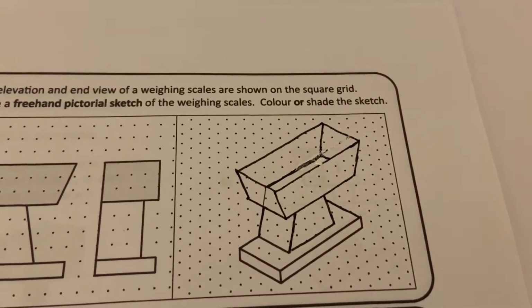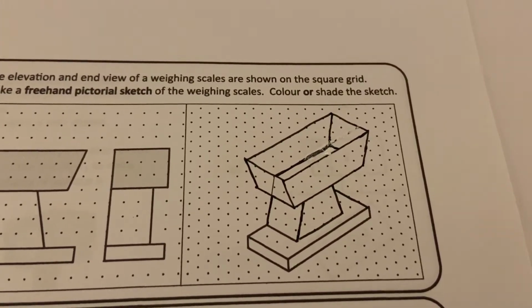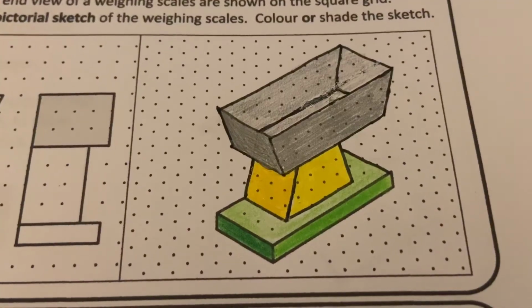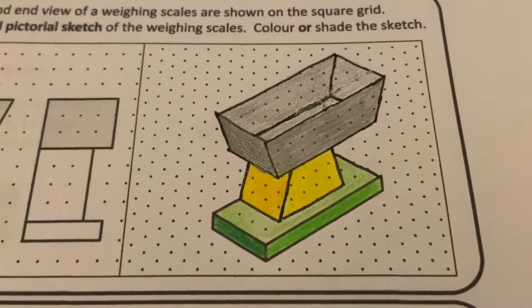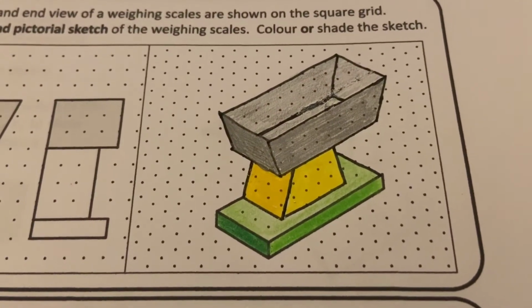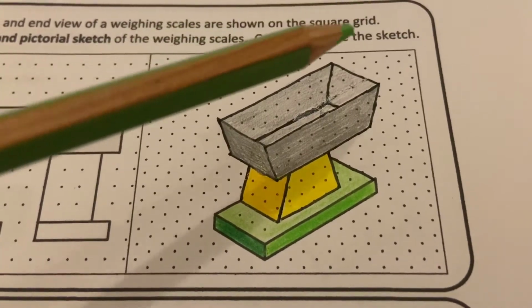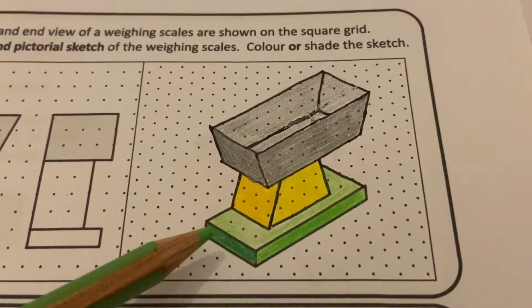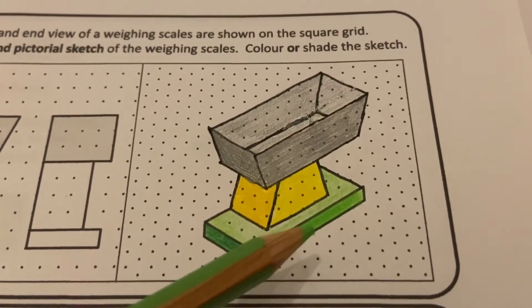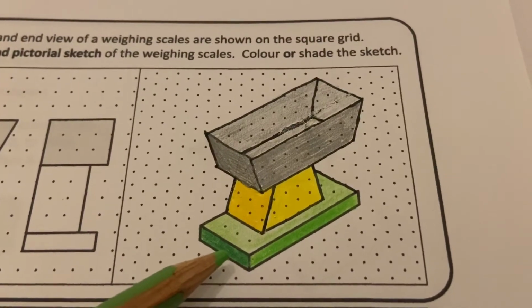So now we have to apply a small bit of colour to make it look a little bit more realistic. When you're applying colour and shading to the drawing, it's important to consider where the light is coming from. So I'm assuming that the light is coming here from the back, which means that this top surface will get lit up, this front surface a little bit more, but this back surface here will be completely in shade.